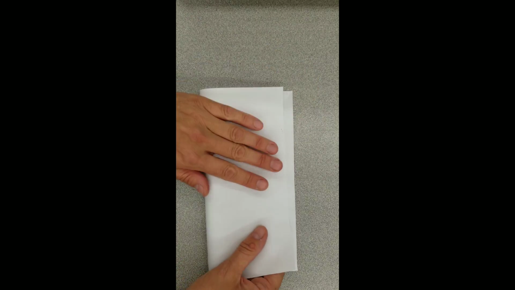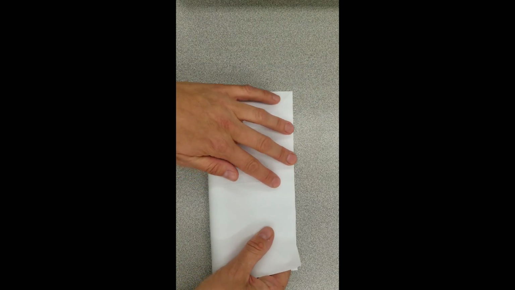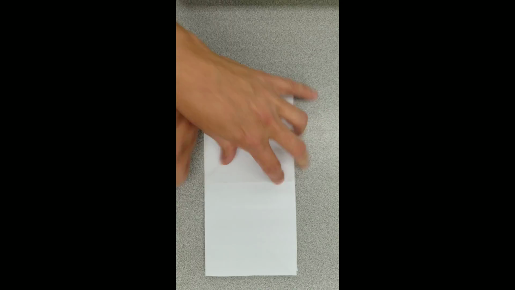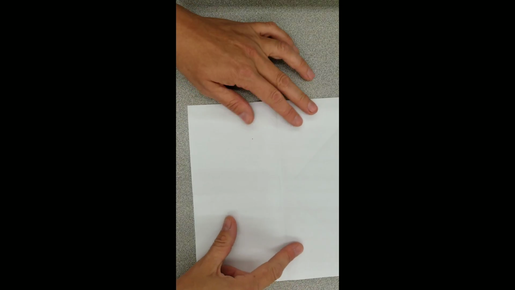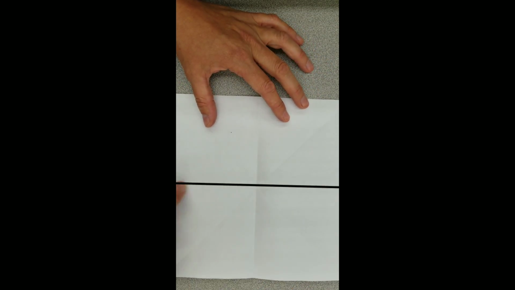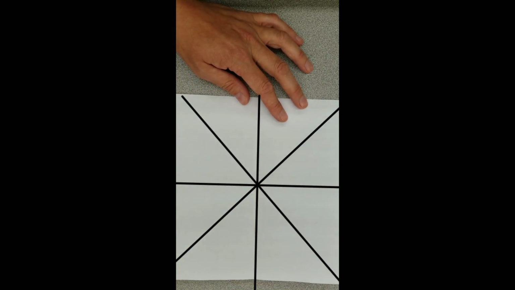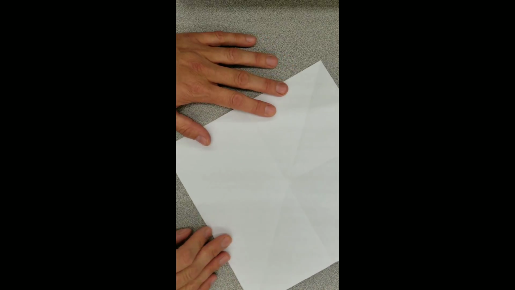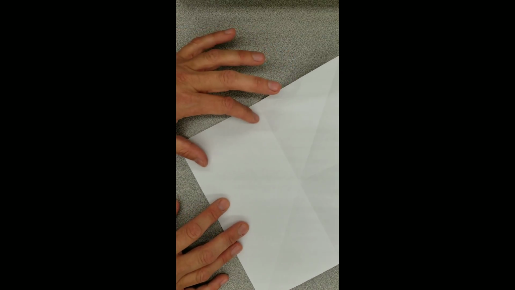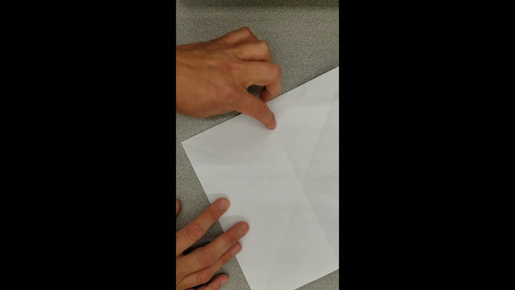And then fold that other edge over. So now you have a multiplication sign and a plus. Let's open it up and check. There you go. The folds we just made and the lines we made before. Awesome. We're only going to draw on one triangle. You should have 8 triangles total.